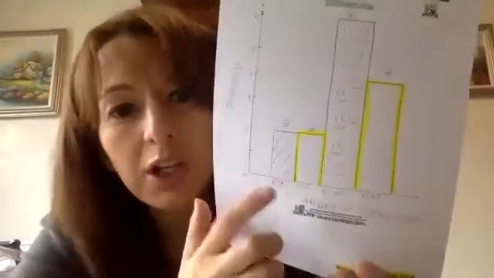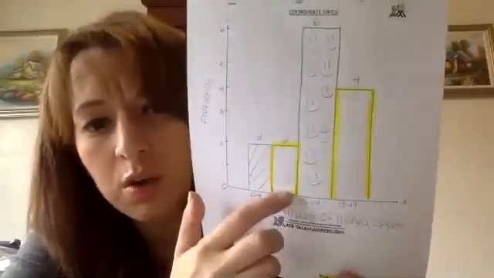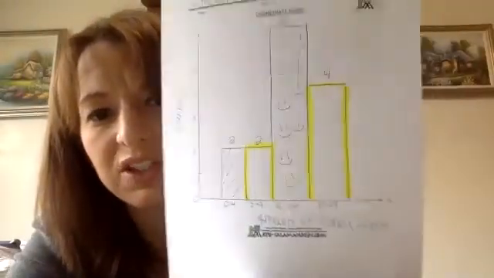Okay? We're going to go from 5 to 9. We're going to go up here. We're going to make a line up to 2. I did the yellow one for 5 to 9. You can put the lines in whenever you want. I just did this for me.